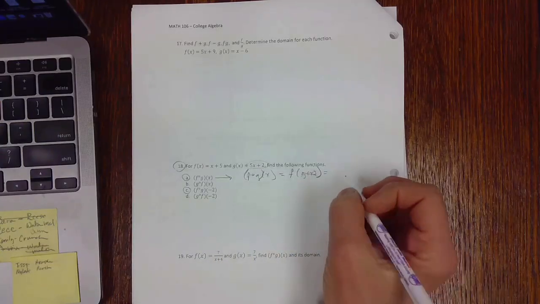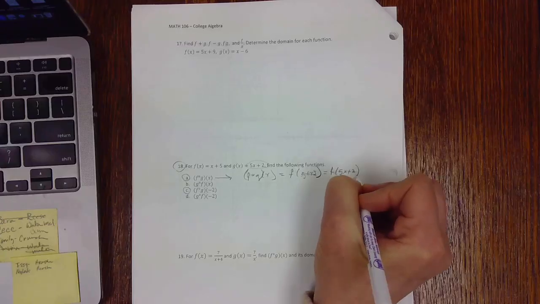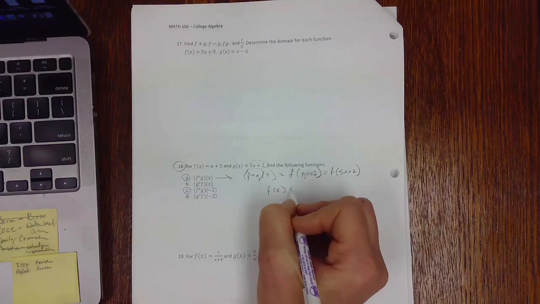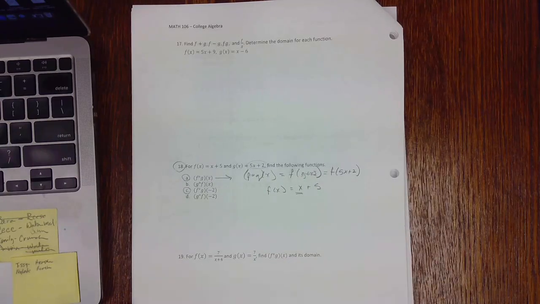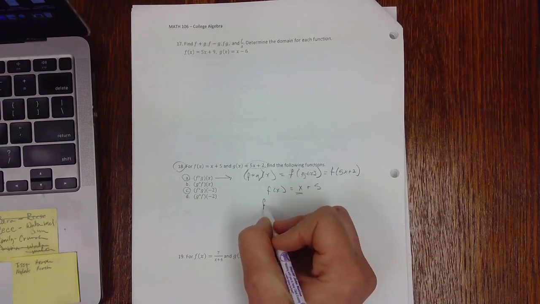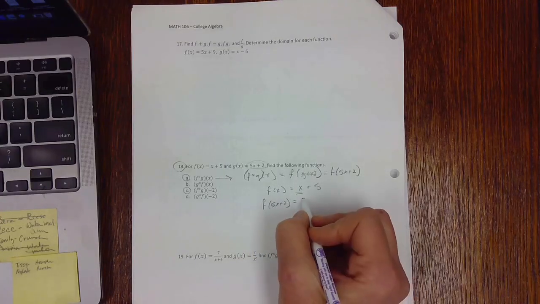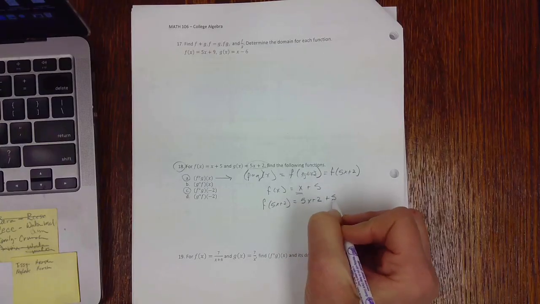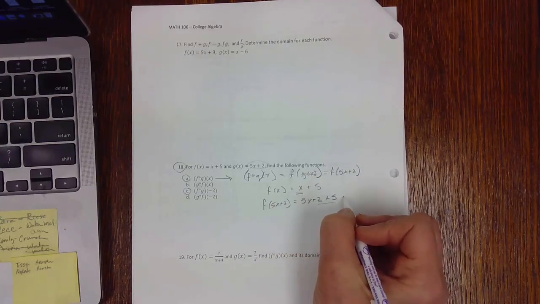I know that f of x by itself was x plus 5. That means wherever I see an x, I'm going to now replace it with 5x plus 2. So I'm going to have 5x plus 2, then plus 5. And then I just want to simplify it. In other words, I can add the 2 plus the 5, so I have 5x plus 7. That is f composite g of x.